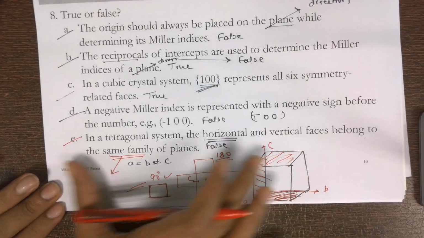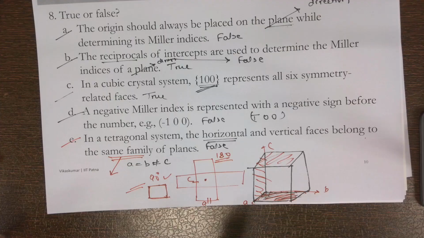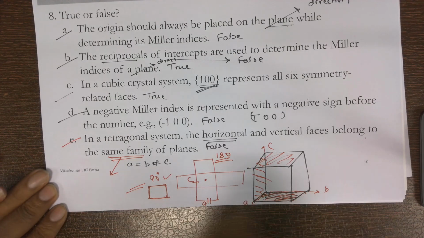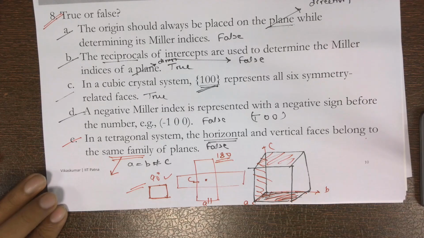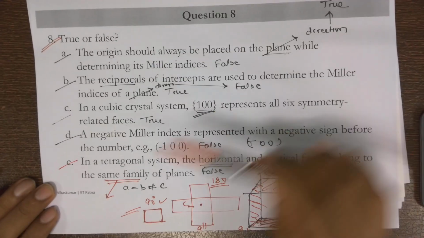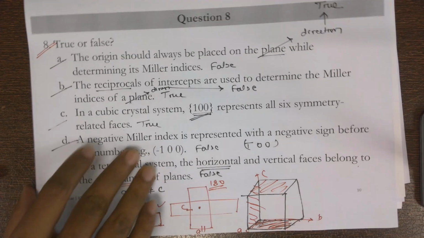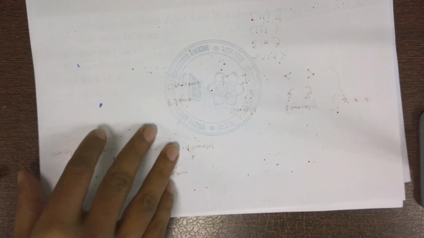We'll see a couple more questions on this particular part, because this is quite confusing, and a lot of questions can be made on this. So this is what question number 8 was. Let me know if you have any doubt in this particular part, question number 8. Okay, great. Since there is no doubt, let's move ahead to the next part, question number 9.